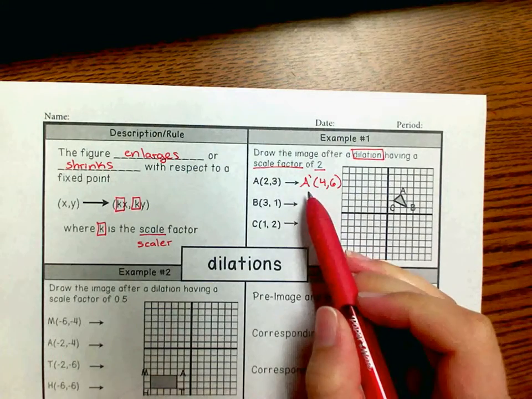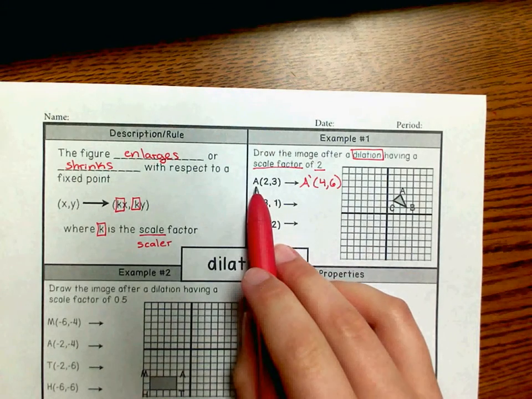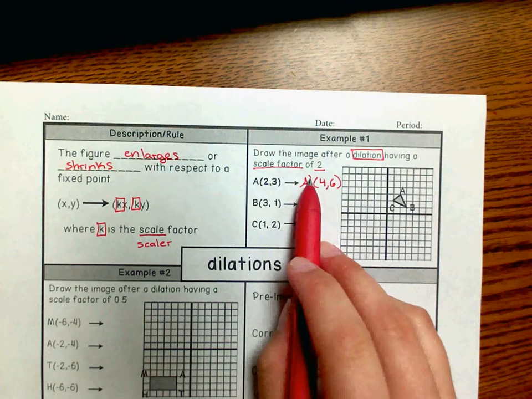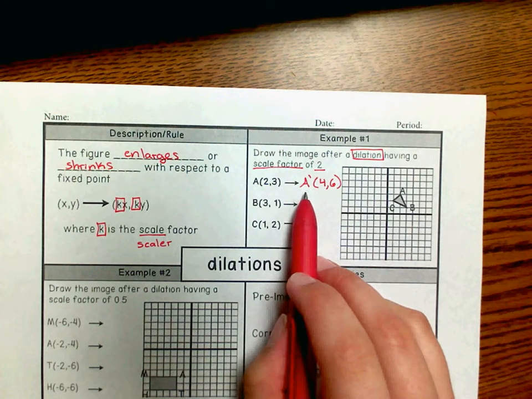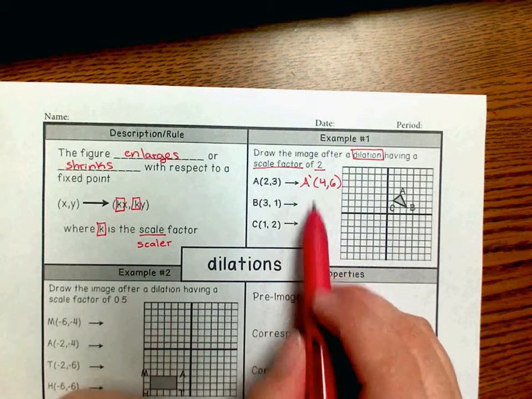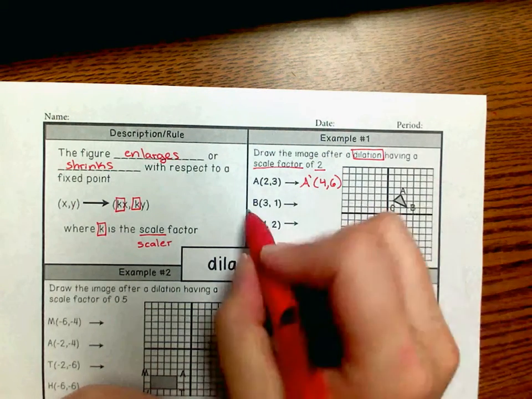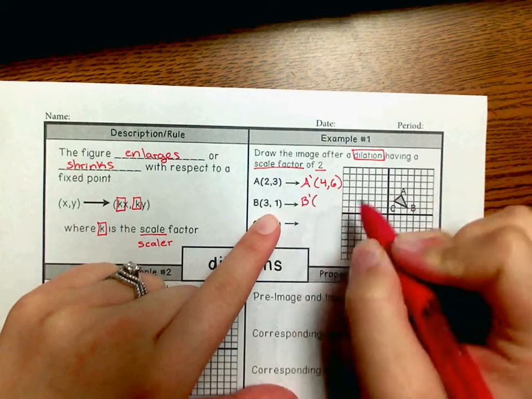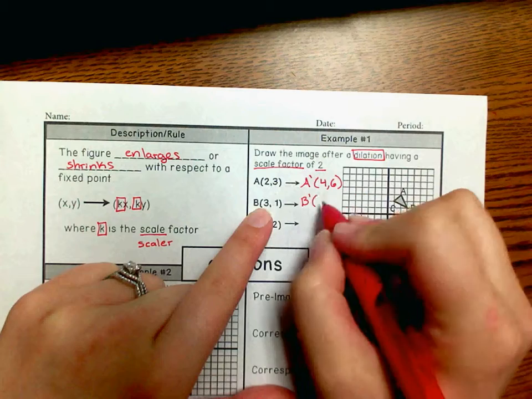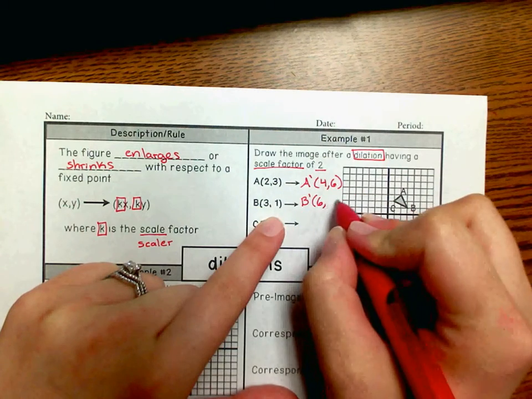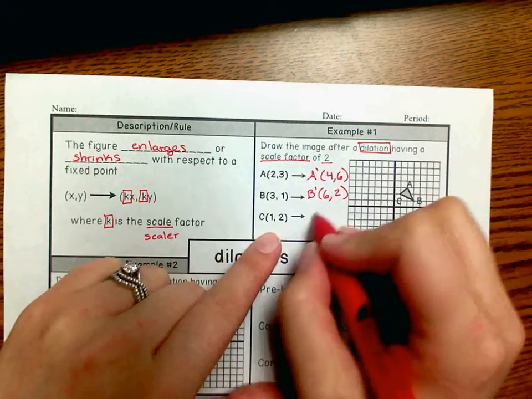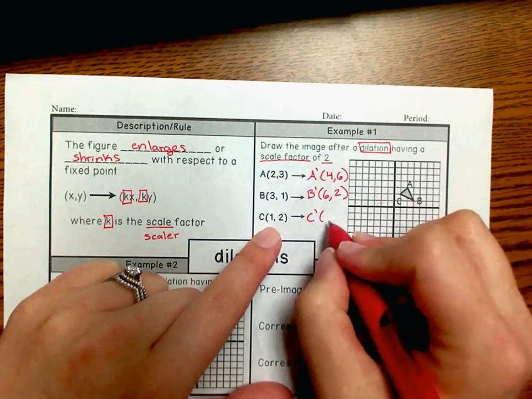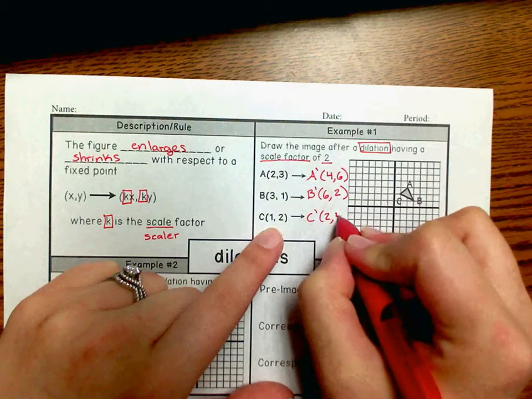And then I remember that this came from the point A, so I'm going to write A prime, because I can't name it A, I already have something named A, but I can name it A prime to help me remember that. So next I'm going to do B, I'll have B prime, and I'll take each of these values and multiply them by 2. So 3 times 2 is 6, 1 times 2 is 2. And then my last point is C, so C prime, 1 times 2 is 2, 2 times 2 is 4.